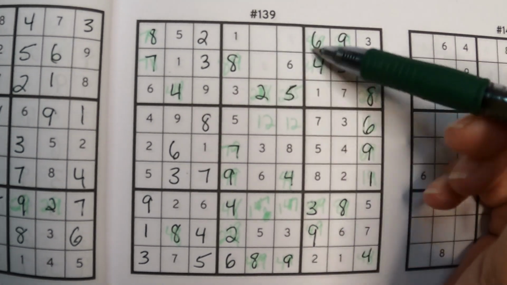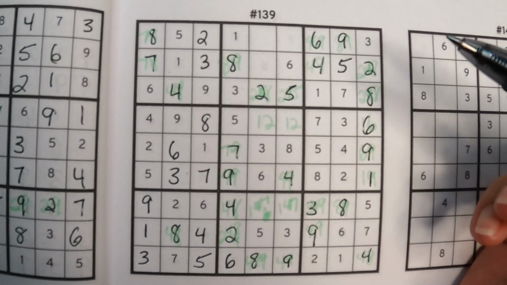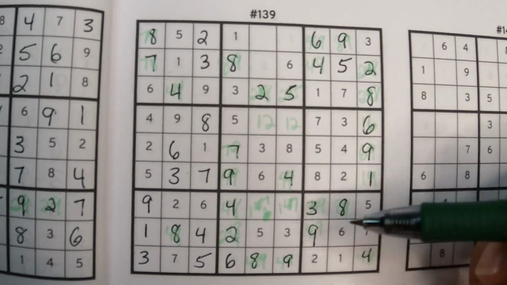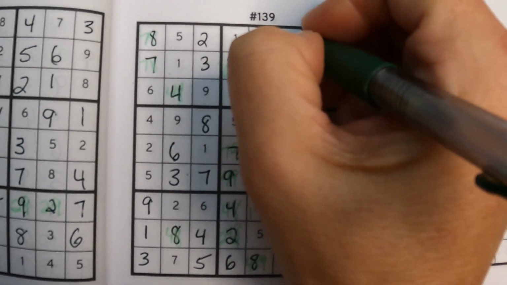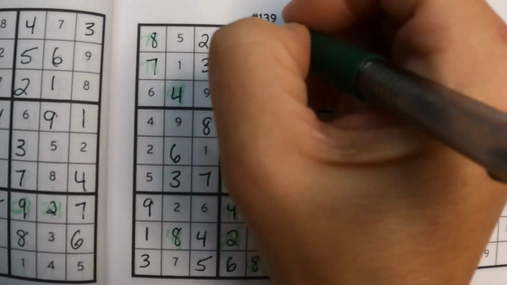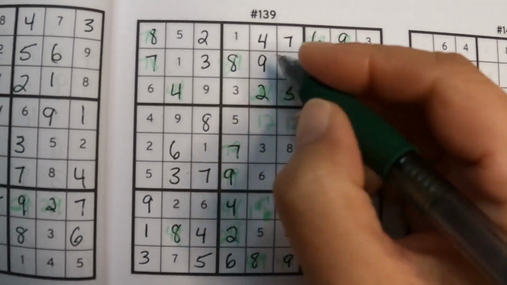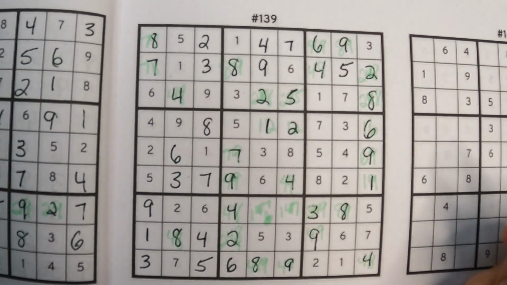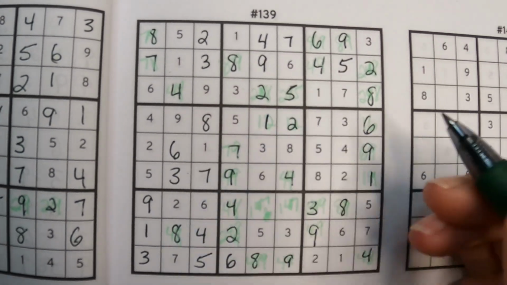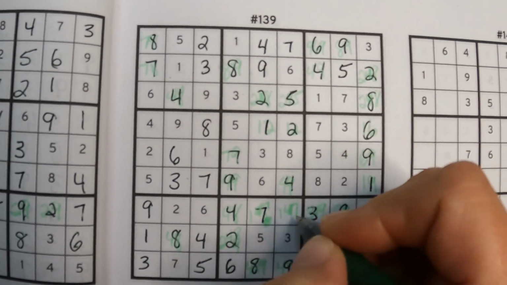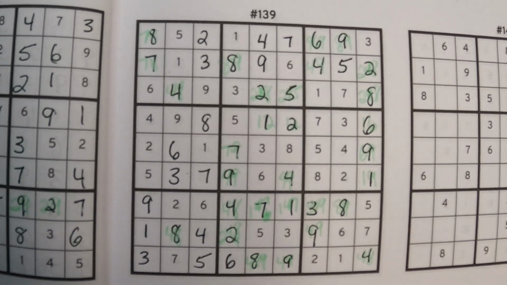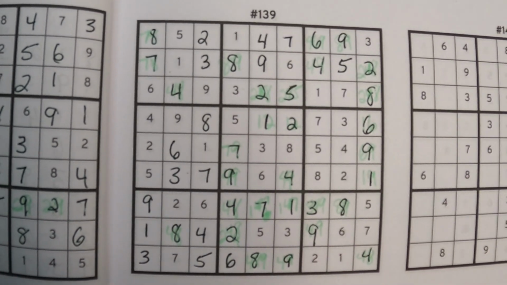All right, let's finish off this box. Looks like we're missing 4, 7, and 9. We've got a 4 and 9 here, so this is our 7. 9 here, so 4, 9. This 2 makes this our 1, 2. That 1 makes this our 7 and 1. And there we have it for today's puzzle.